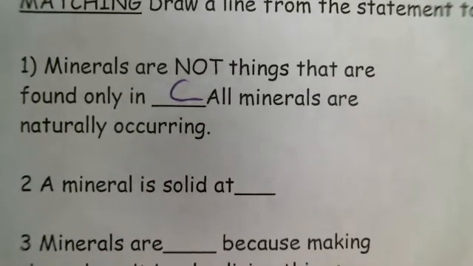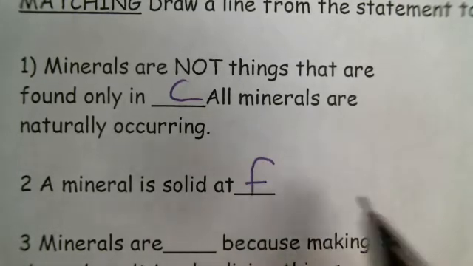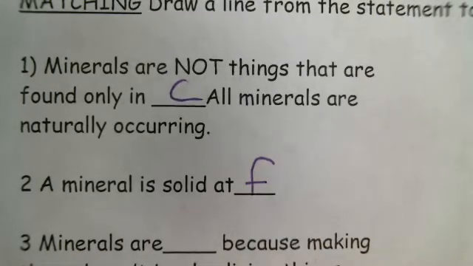Number 2. Minerals are solid at room temperature. In other words, out in nature, in typical environments, it has to be a solid. So lava is not going to be considered a mineral. Water is not going to be considered a mineral, even though it's naturally occurring. It's not normally a solid. Yes, we can make it a solid by freezing it, but that's not room temperature.